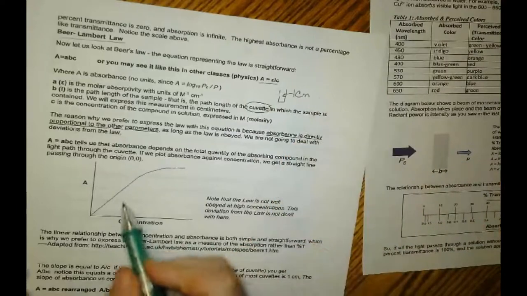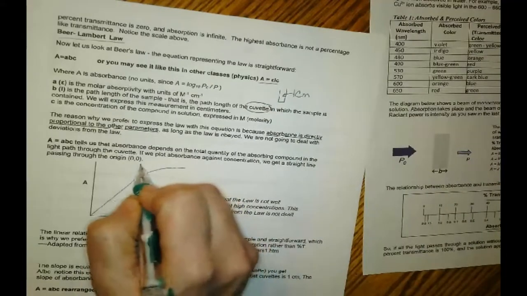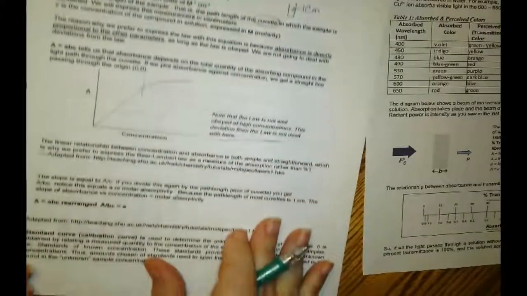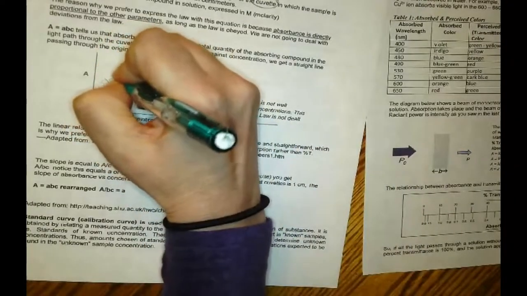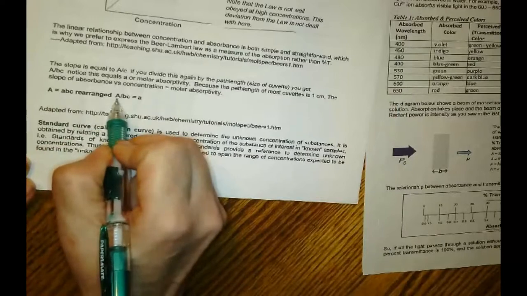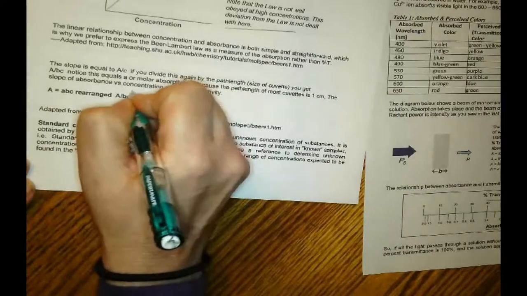And that becomes important because if I graph absorption versus concentration, we usually don't do it at higher concentration. Okay, we're not going to deal with that in our class. If I do that, the slope equals our molar absorptivity if I have a 1 centimeter cuvette, okay? And down here, I just rearranged this so you can see that absorptivity divided by concentration equals molar absorptivity. This is our path length, and our path length is 1. So it works out like that, okay?